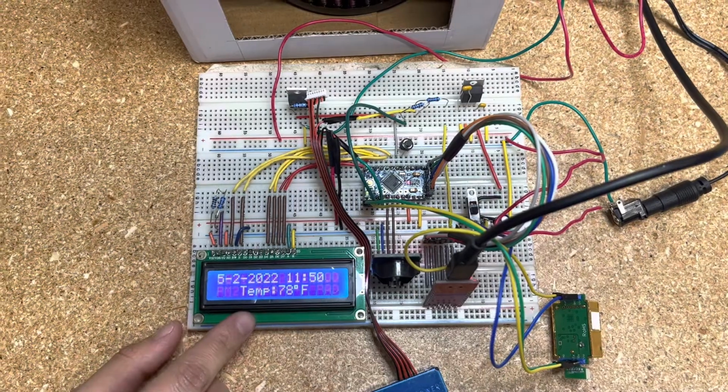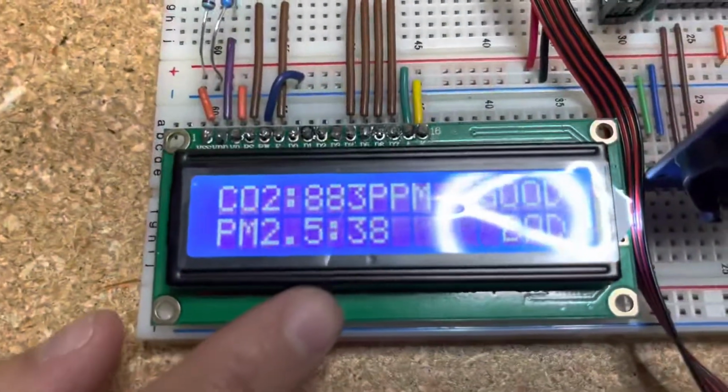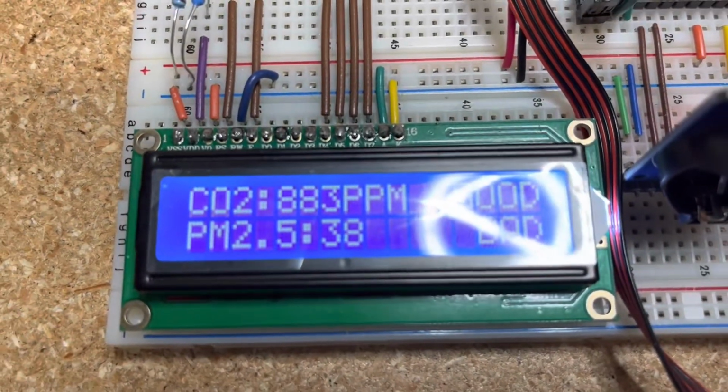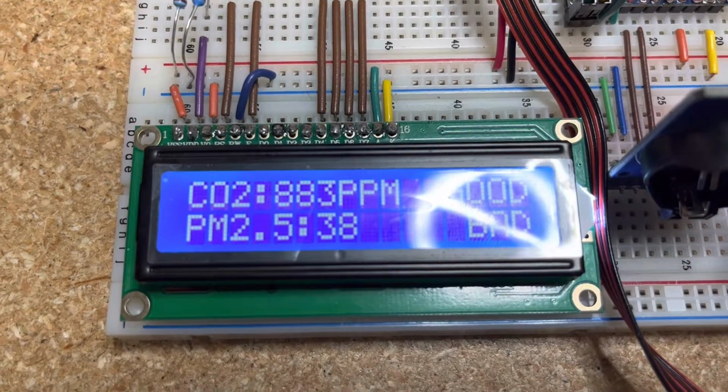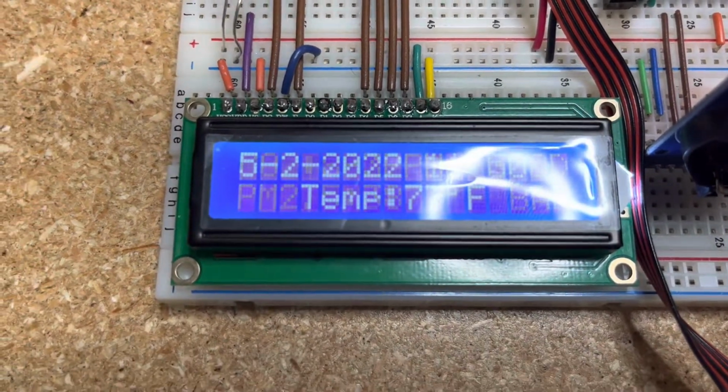Okay, come down here. It's about to reach 36 and going. The particle, and then it will turn off the fan.